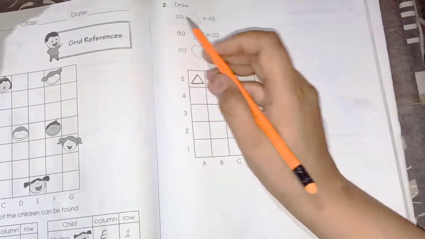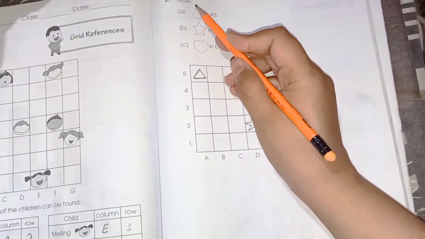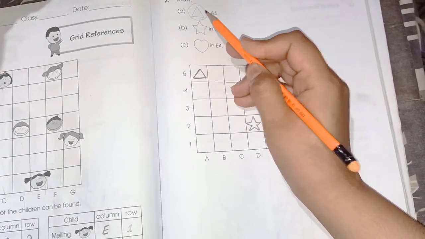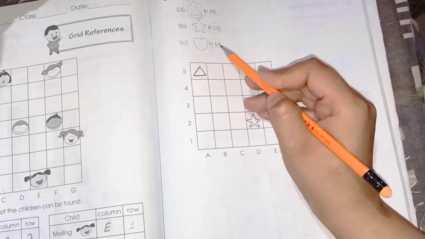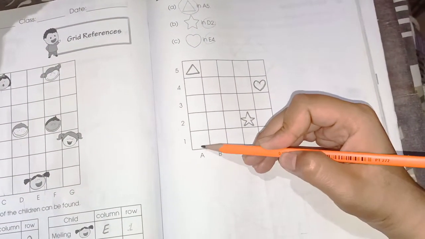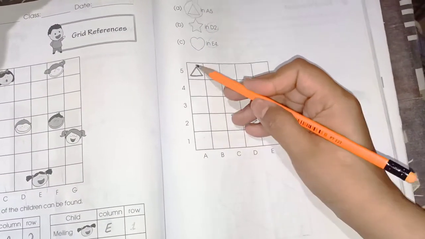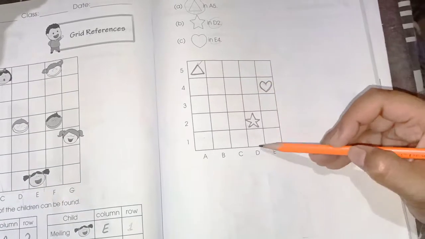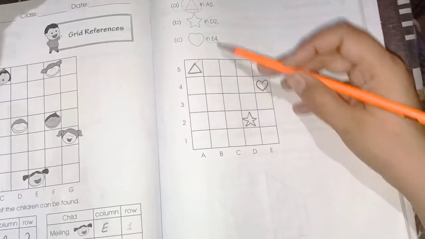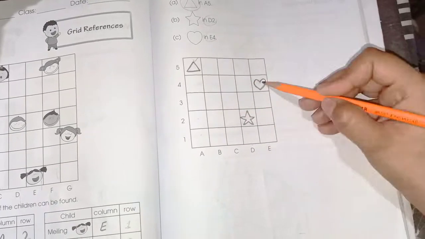Page number 121. Here we have to draw a rectangle, a triangle in A5, a star in D2, and a heart in E4. So first we have to place A5. This is A, 1, 2, 3, 4, 5. Here we have drawn this triangle. D2, a star. E4, a heart.